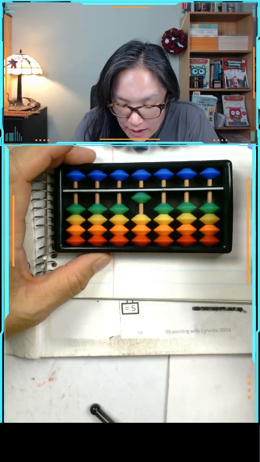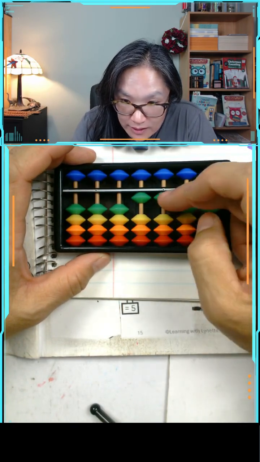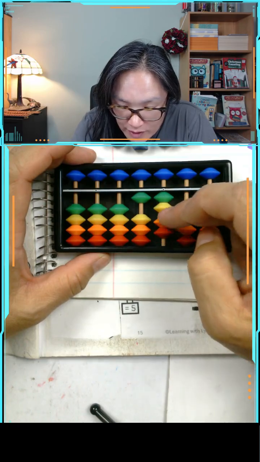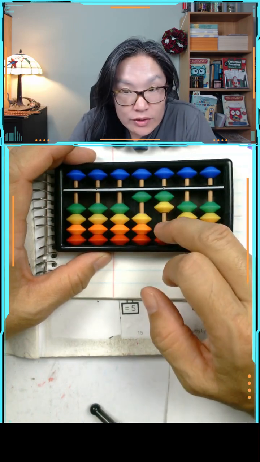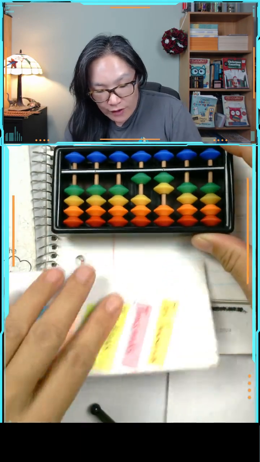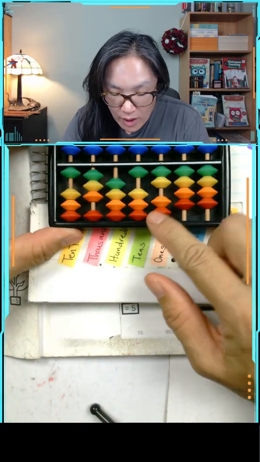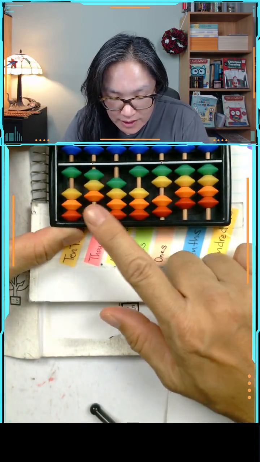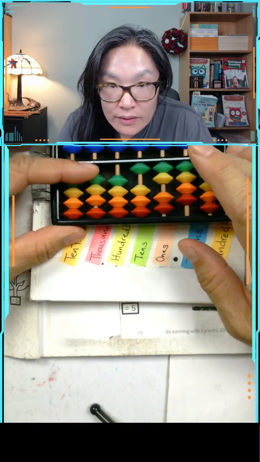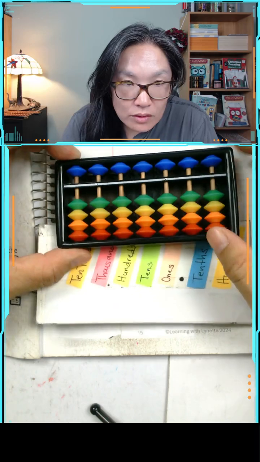10 is a 1 and a 0. So that's what 10 is, and then this is 11, and then 12. 12 is a 1 and a 2. So you'll notice that every column is a place value. We have our ones, our tens, hundreds, thousands, and 10,000s. And there we go.